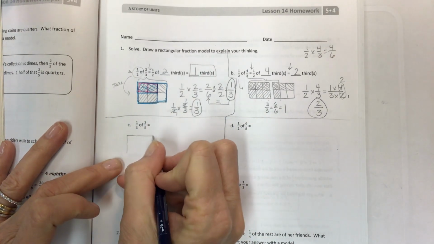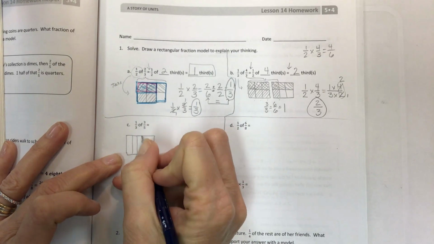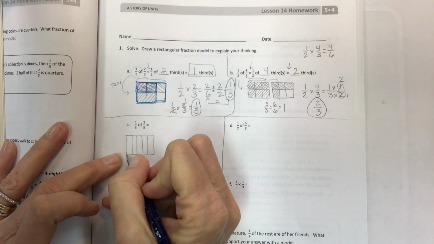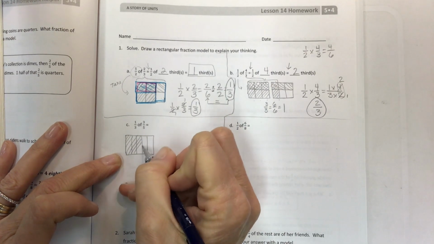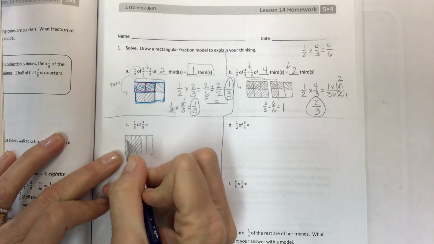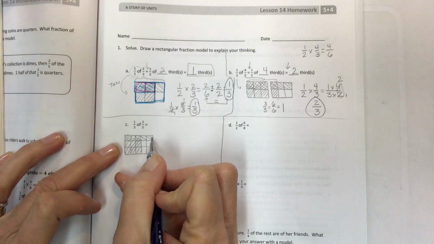Okay, we're going to do 3/5 for our model. 1, 2, 3, 4, 5. We're going to shade 3. We're going to take 1/3 of that, so we need thirds going across. Shade the opposite direction.